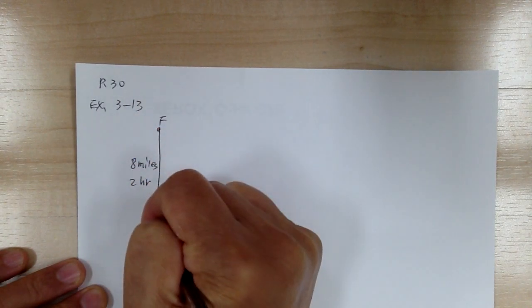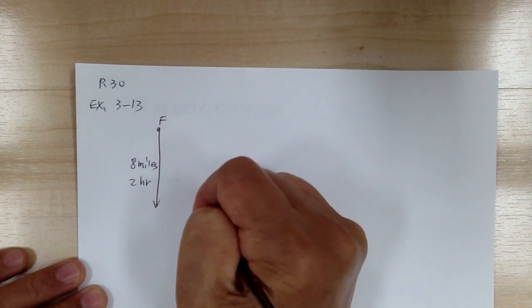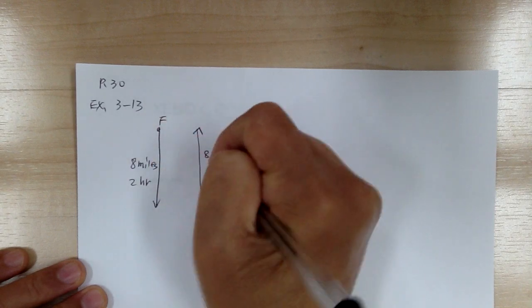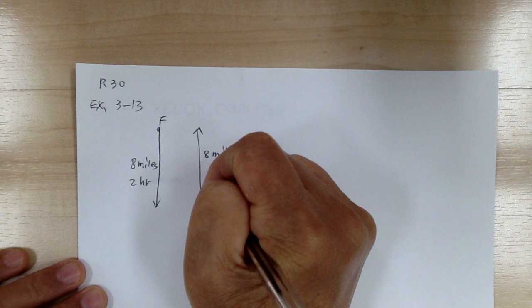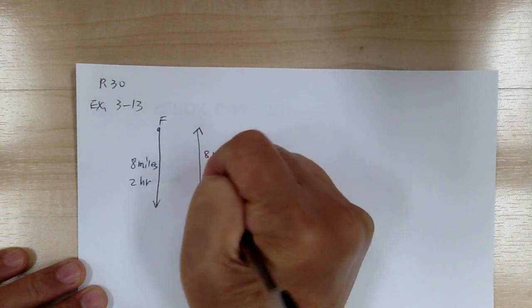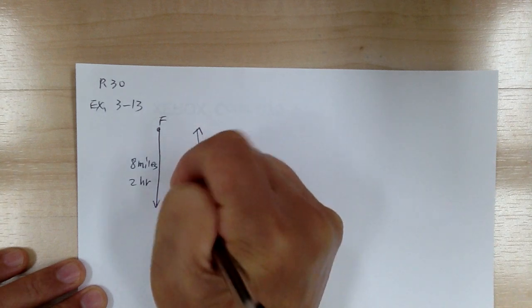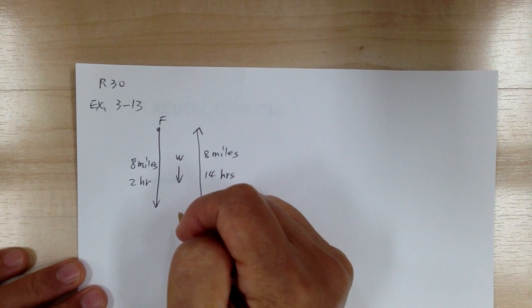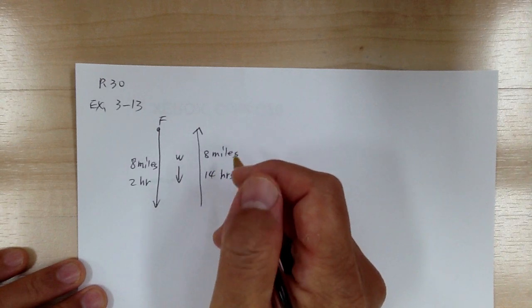For downstream, you draw the arrow down, and she returned upstream the same distance in 14 hours. Now here, the water is going down. So how fast does the frog swim in still water? You're looking for the speed of the frog.